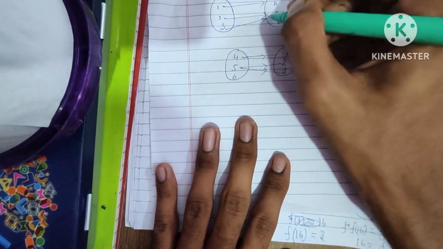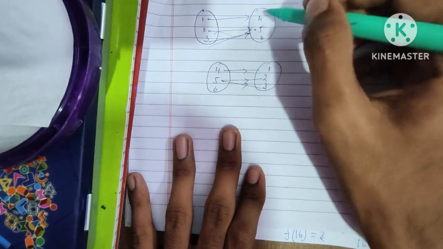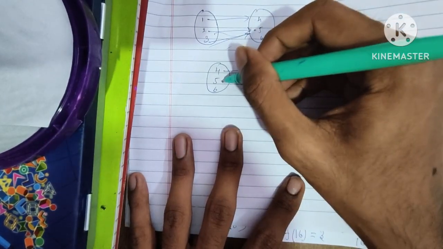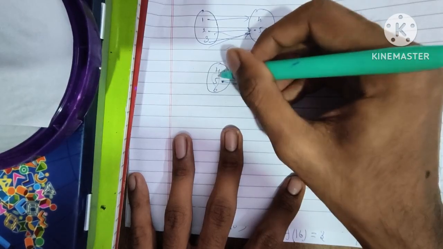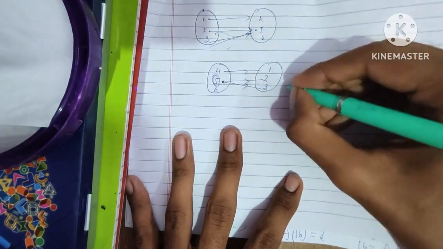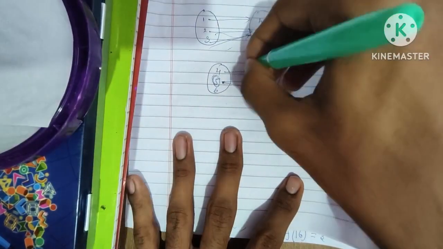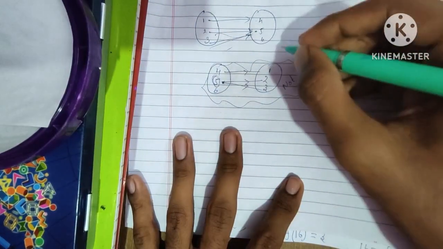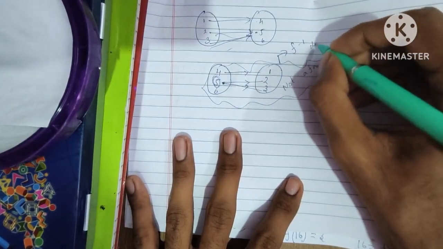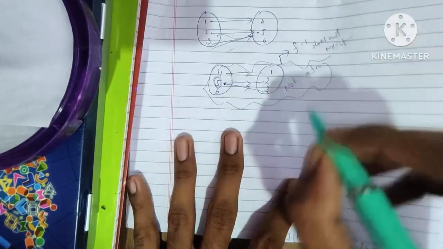Here you could see 2 arrows are marked towards 5. So in the case of f inverse, 2 arrows will be marked from 5. That is, one house is having two main doors. It is not possible. That means it is not a function. So in the case of a non-bijective function, f inverse does not exist. Hope the idea is clear to you.